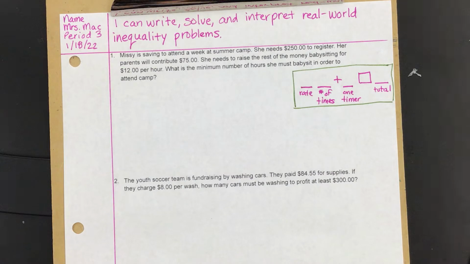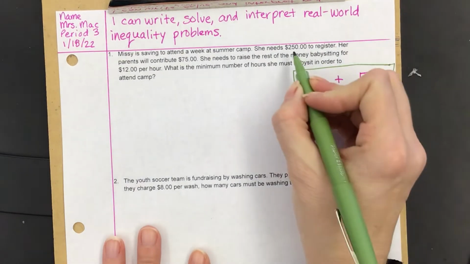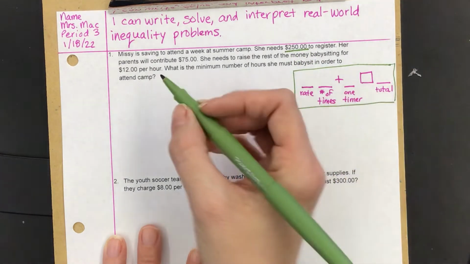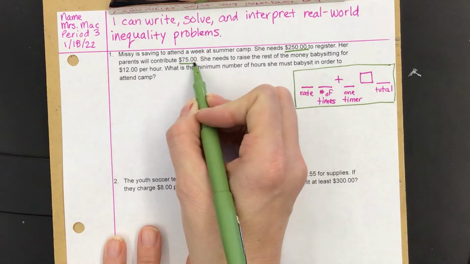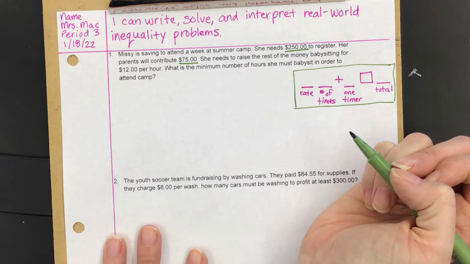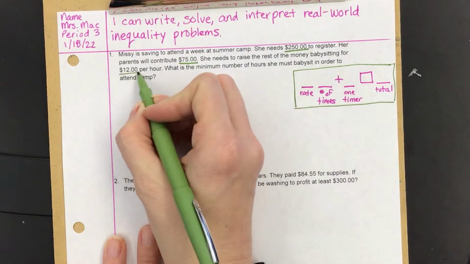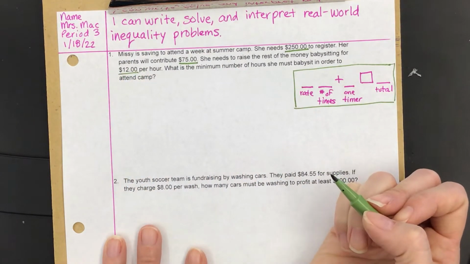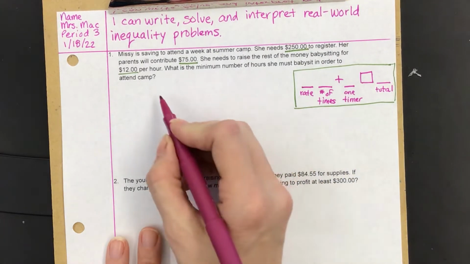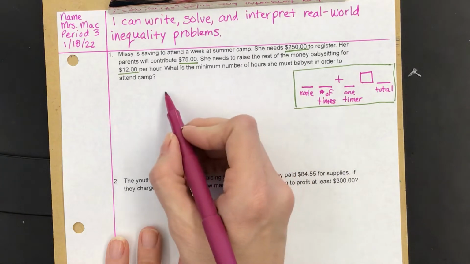All right, so let's take a look at that first problem. Missy is saving to attend a week at summer camp. She needs $250 to register. Her parents will contribute $75. She needs to raise the rest of the money babysitting for $12 per hour. What is the minimum number of hours she must babysit in order to attend camp? Okay. So let's go through and fill in just the frame that we would usually use.